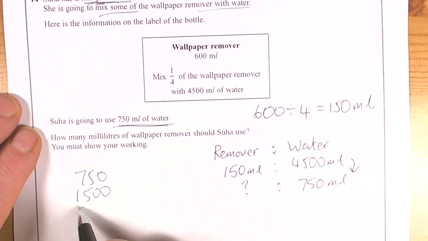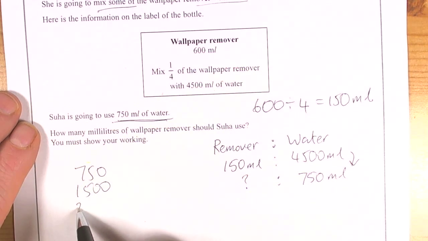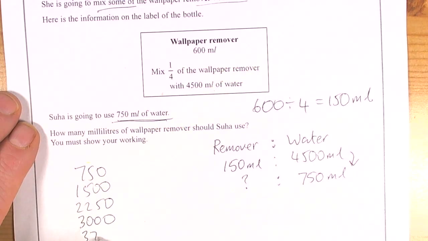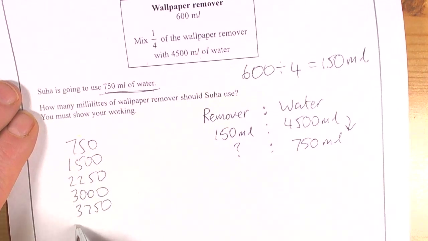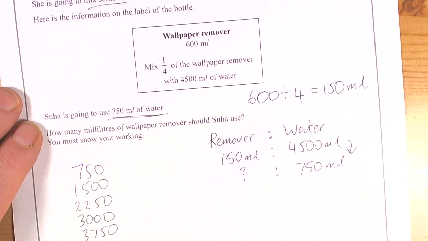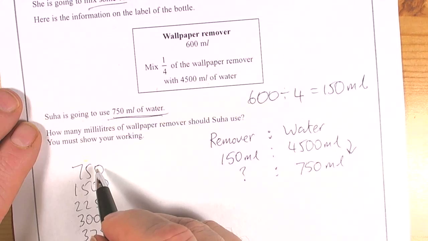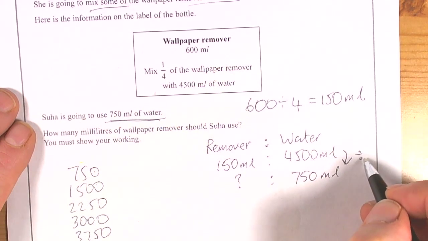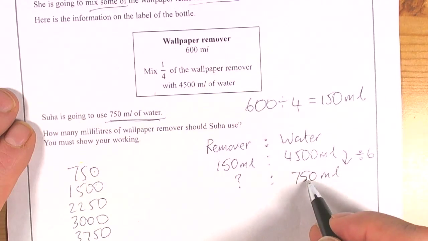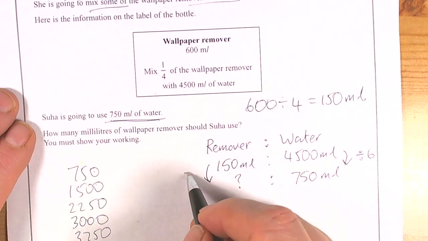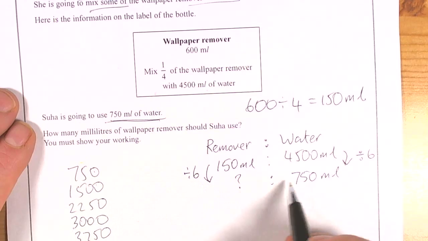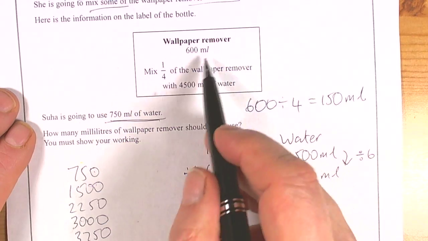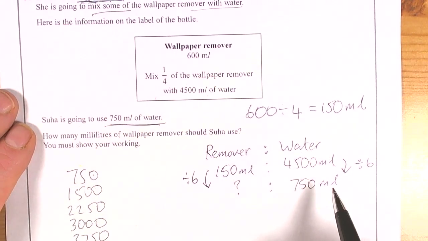750, 1500, 2250, 3000, 3750, 4,500, then we can see that we had to count up 1, 2, 3, 4, 5, 6 times. So we had to divide by 6 to get that to become that. So that means we're going to have to divide that by 6 to keep the ratio the same, to make sure the wallpaper remover is mixed in the right proportions.